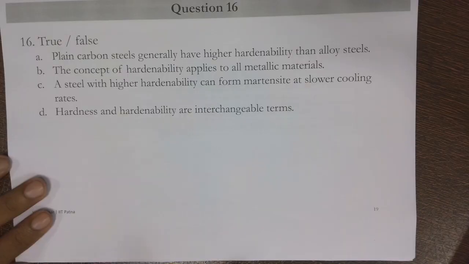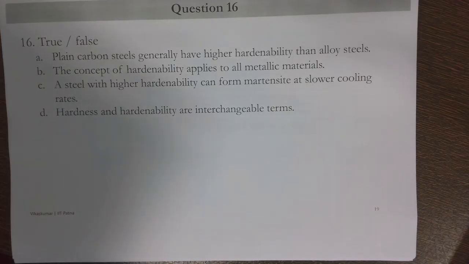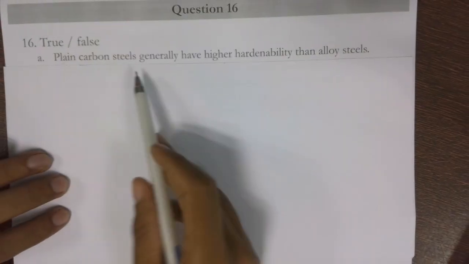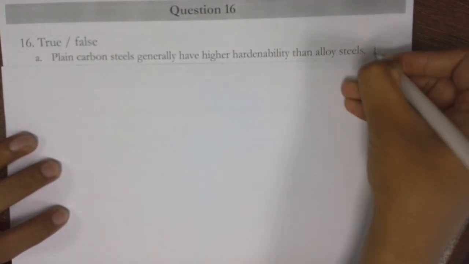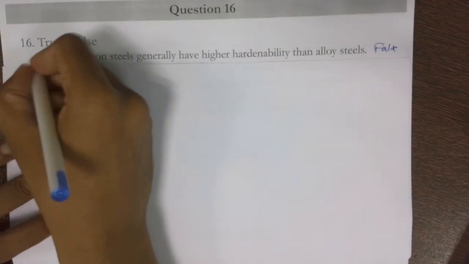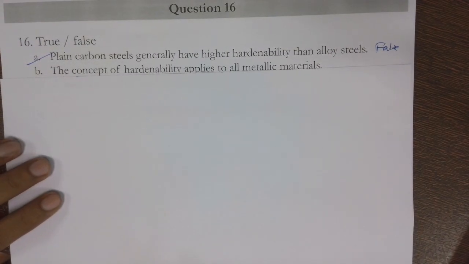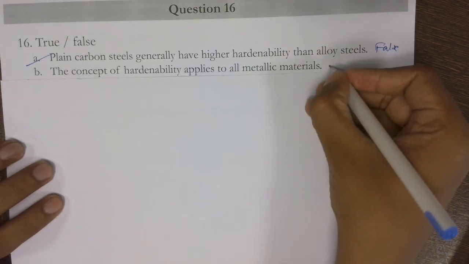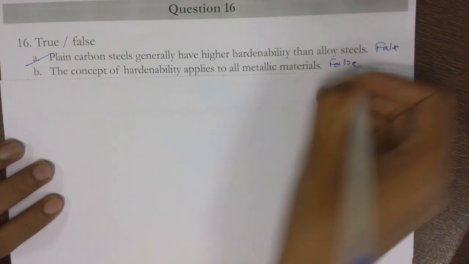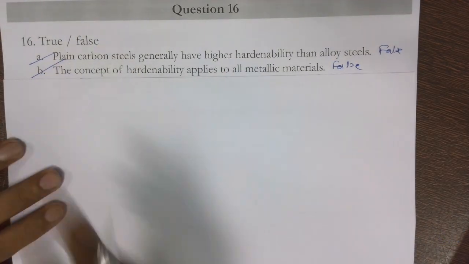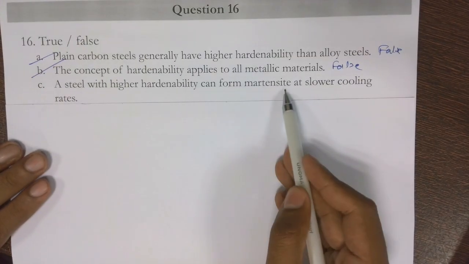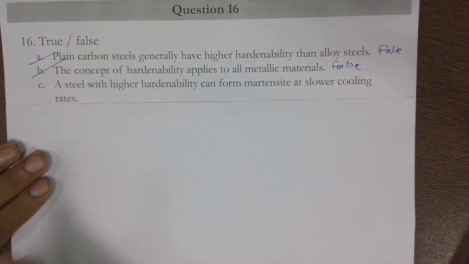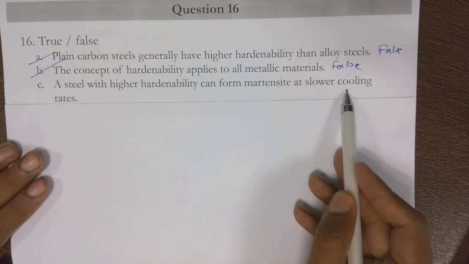True and false. First one, plain carbon steel generally has higher hardenability than alloy steel. Answer is false. Alloy steel will have more. The concept of hardenability applies to all materials. No, false. Here we are talking from the perspective of steel. A steel with higher hardenability can form martensite at a slower cooling rate. Higher hardenability can form martensite at a slower cooling rate. Answer is yes. True.